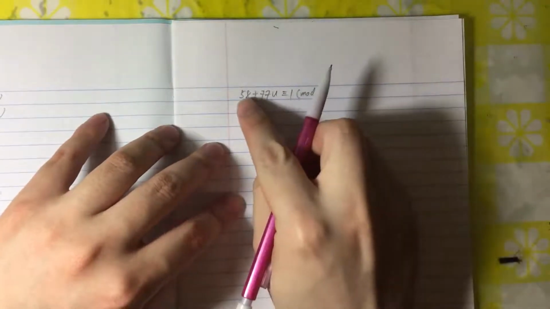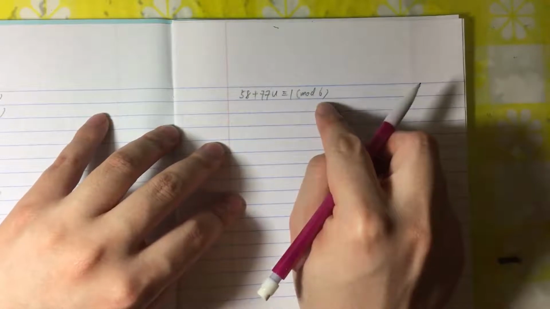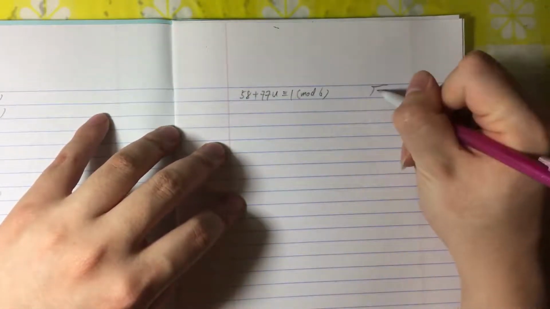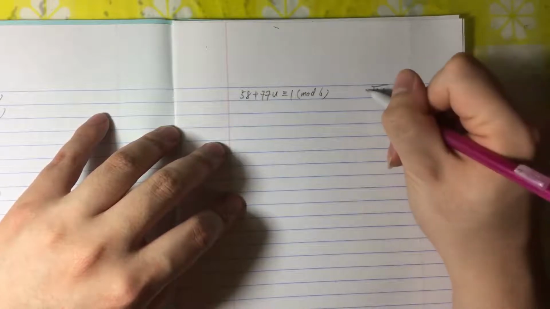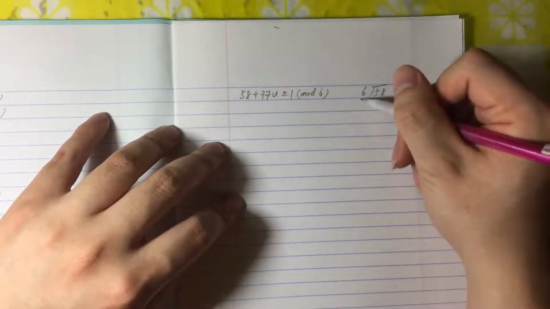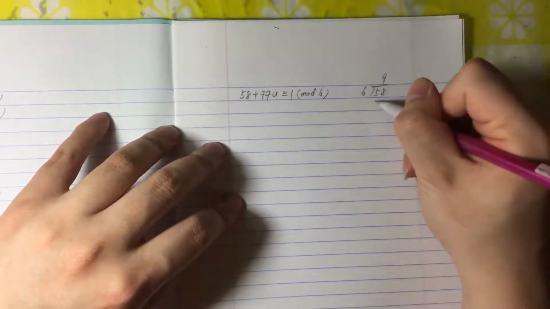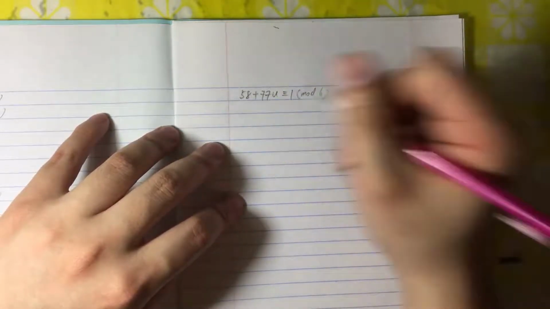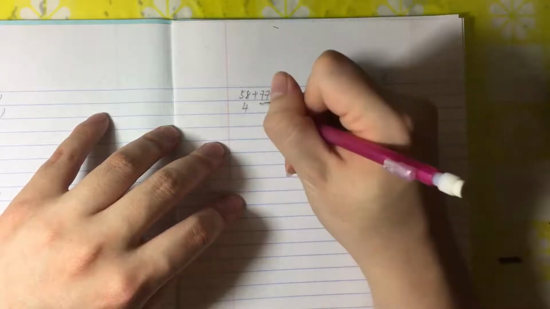Then both 58 and 77 are larger than 6, so I can take both numbers, divide by 6, and take the remainder. 58 divided by 6: 6 goes into 58 9 times. 9 times 6 is 54. Remainder is 4. So 58 is congruent to 4 mod 6.